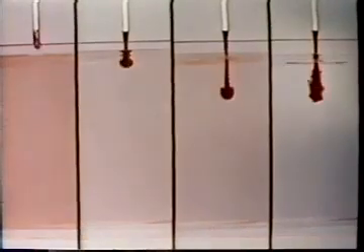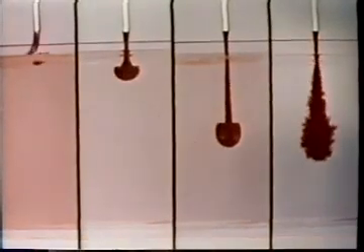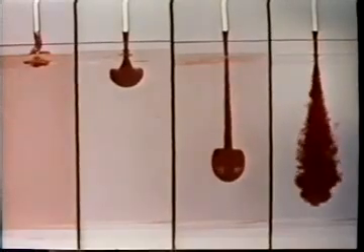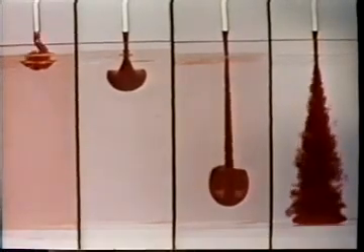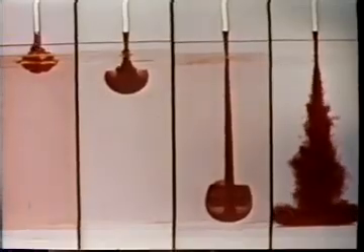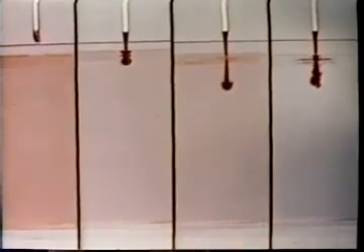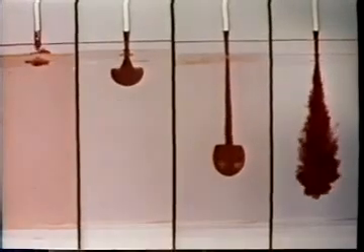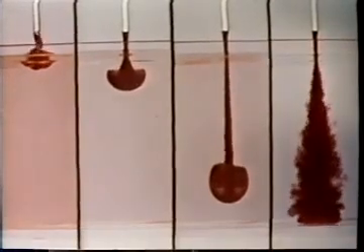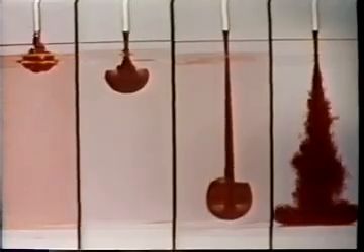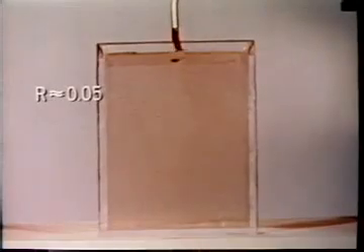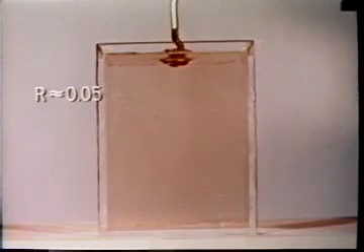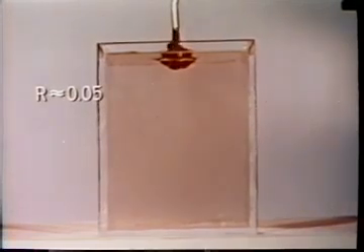Here, for comparison, are the four situations. This experiment justifies us in leaving out of consideration the effect of inertia in situations for which R is much less than 1.